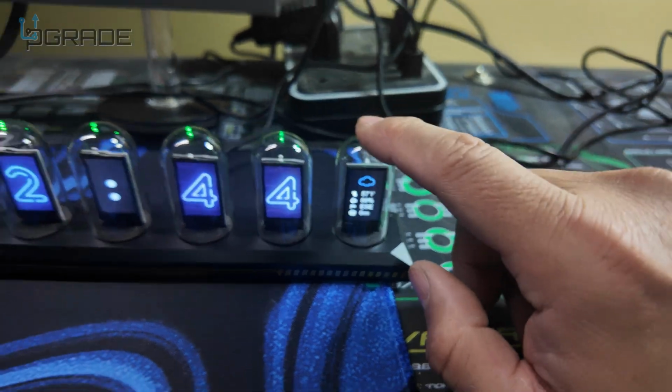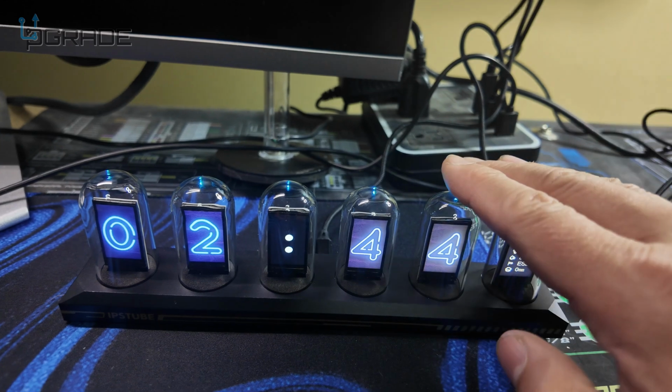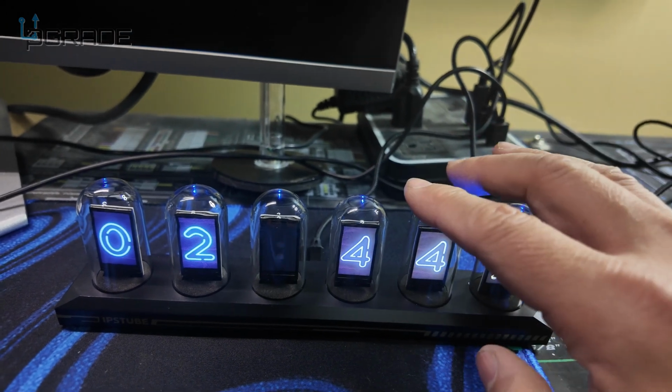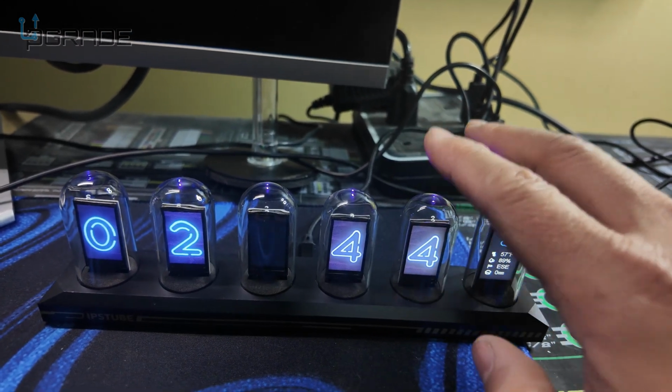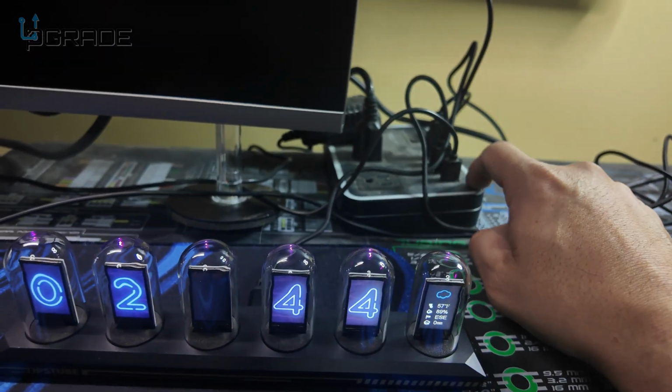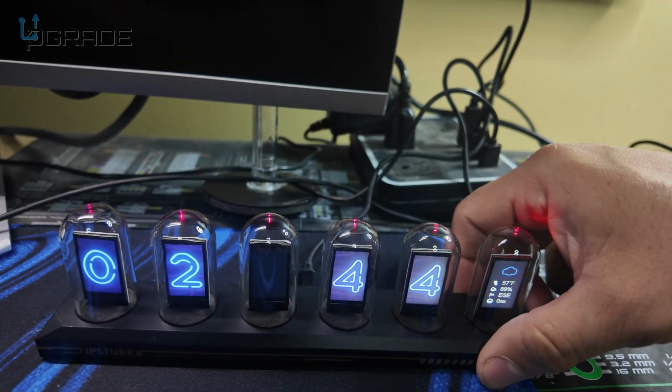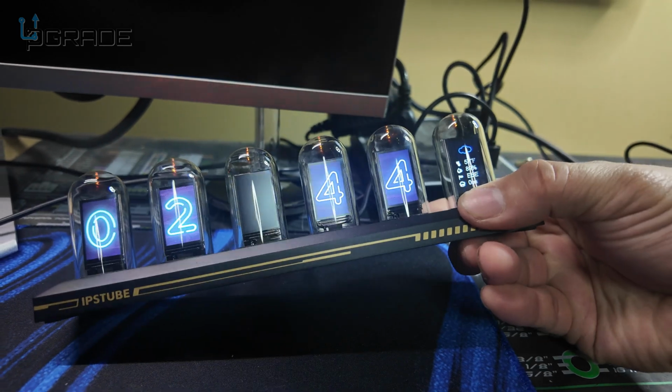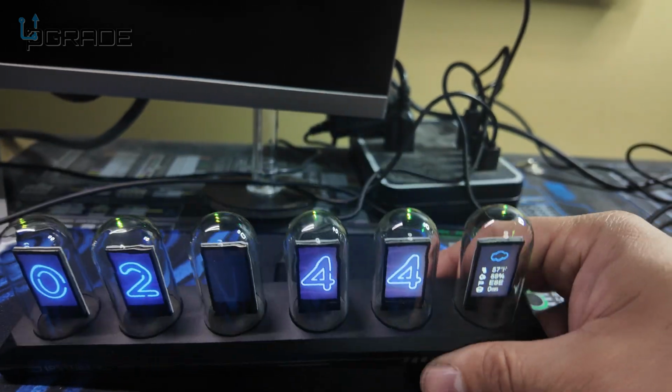This is a plus. They give you a little cloth to clean them up, and also you have to download the app if you want to control this. The USB could be plugged into a computer or directly into a USB power source. 5 volts is what you need, and it's very simple.